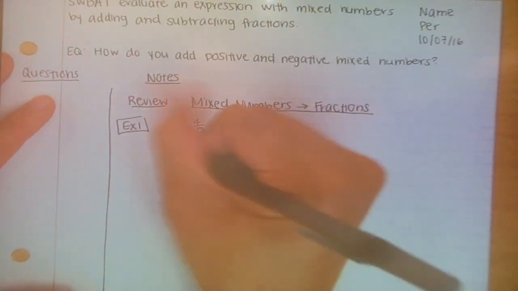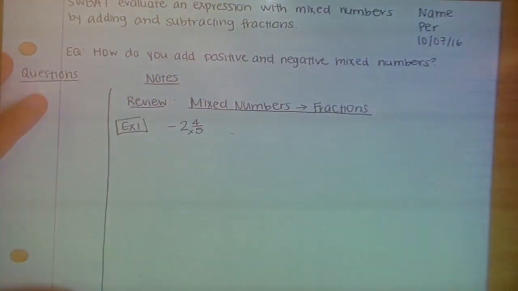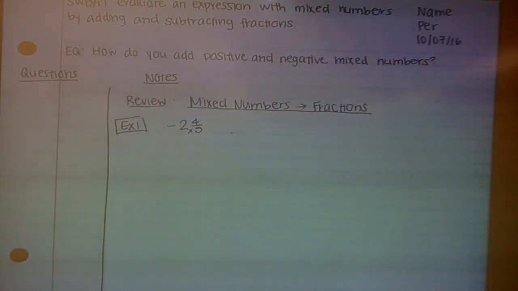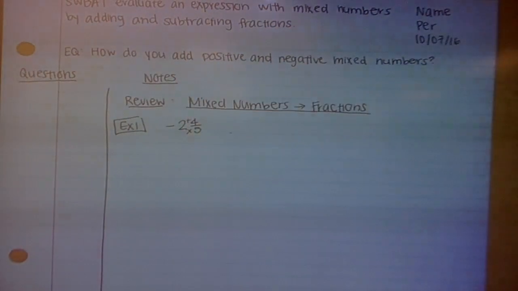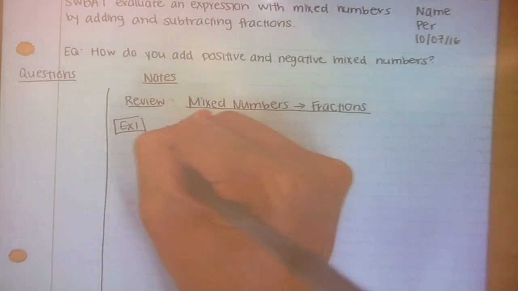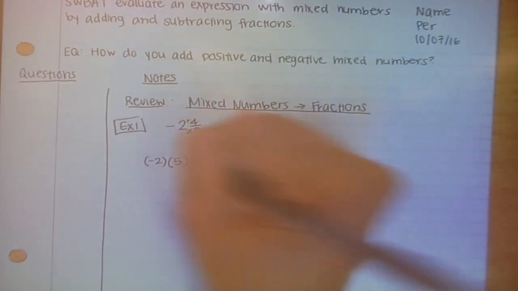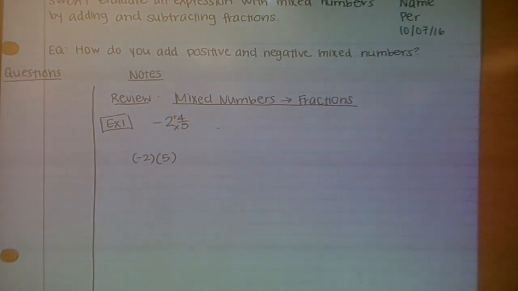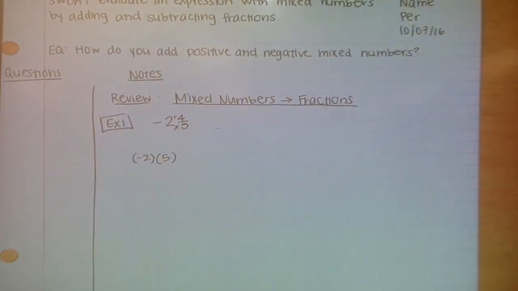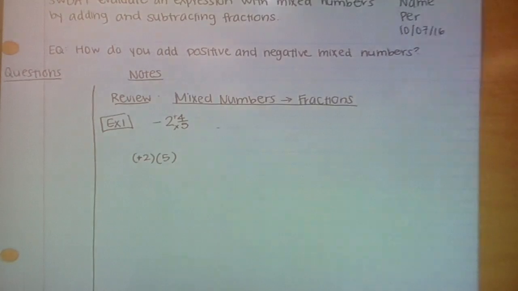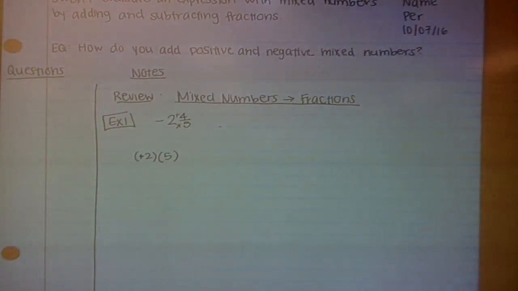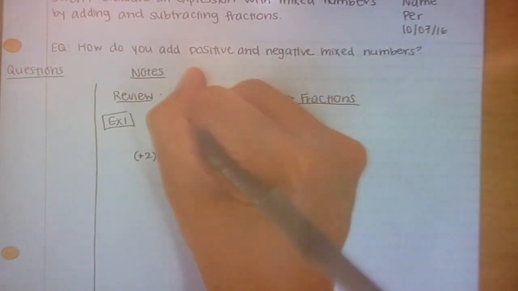So we take the whole number and we multiply by the denominator and we add the numerator. So first we take -2, multiply by 5, actually we'll keep the 2 positive and we'll add the negative at the end. So we'll convert this first and then we'll add the negative at the end.